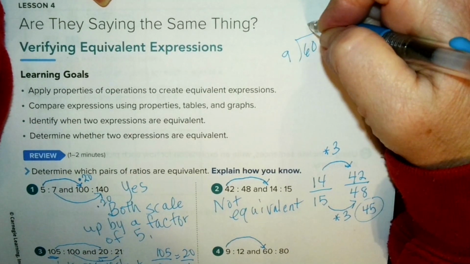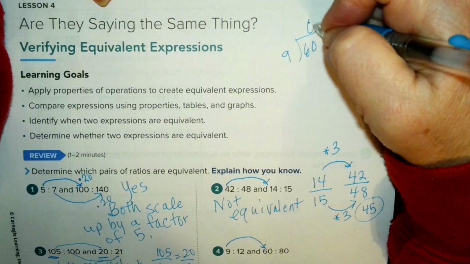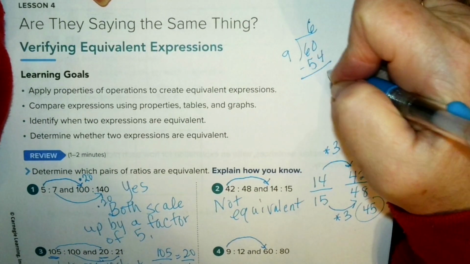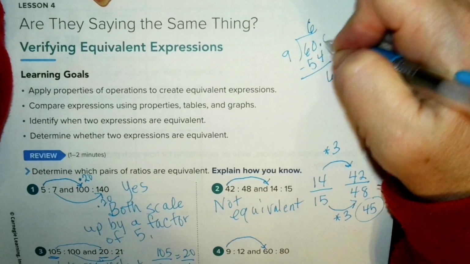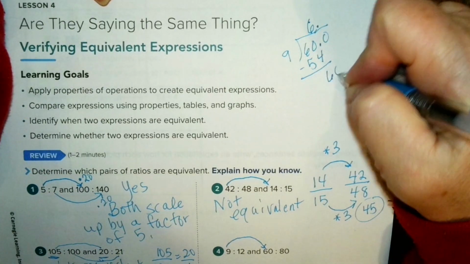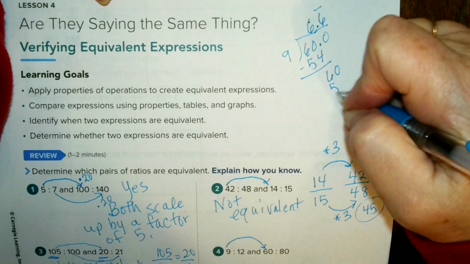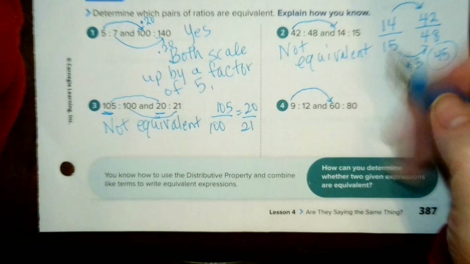So 9 times 6 is 54. Subtract, I get 6. Add a decimal point and a 0, bring it down. And it looks like it's just going to keep repeating. So I get 6.6 repeating for this one.